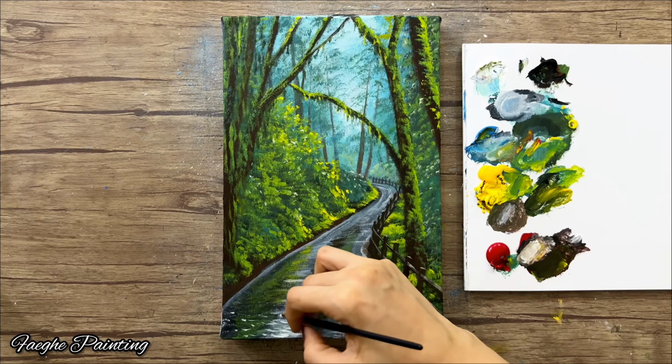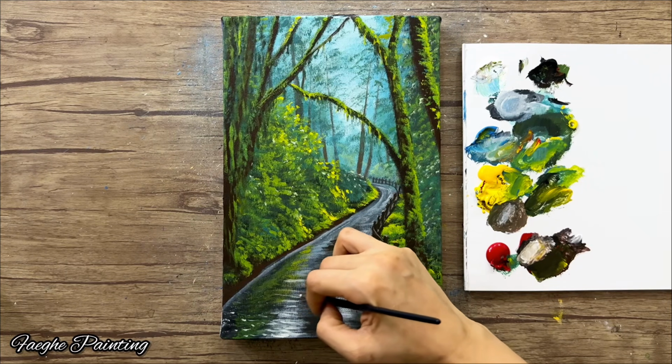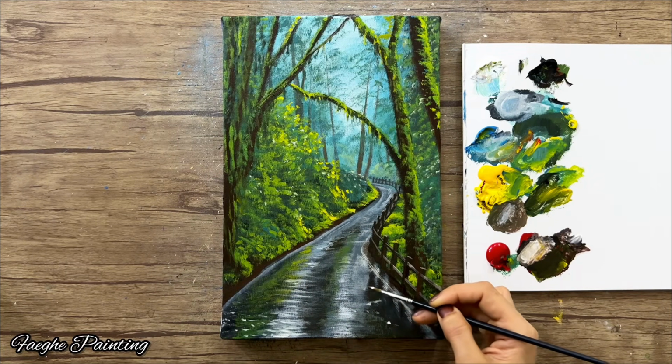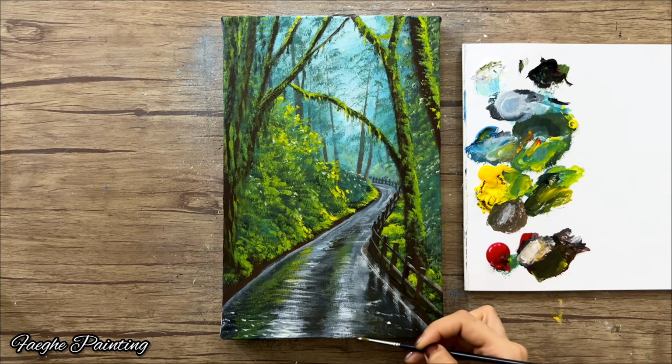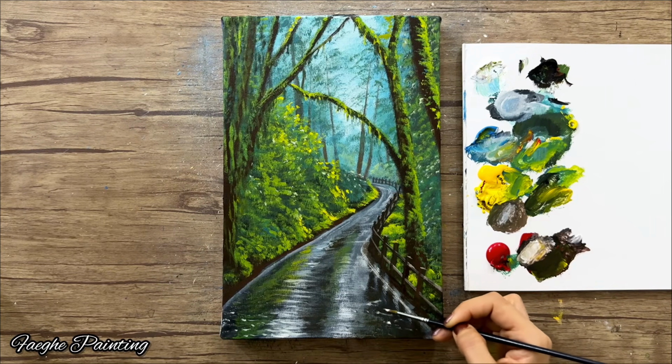After taking one final look at the entire painting, I add the last highlights, deepen a few shadows, and include small details wherever they are needed.